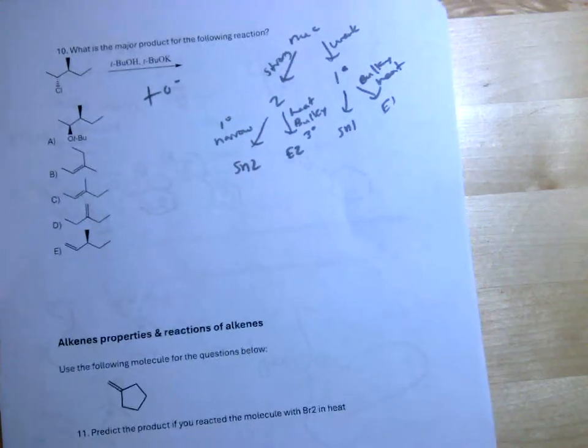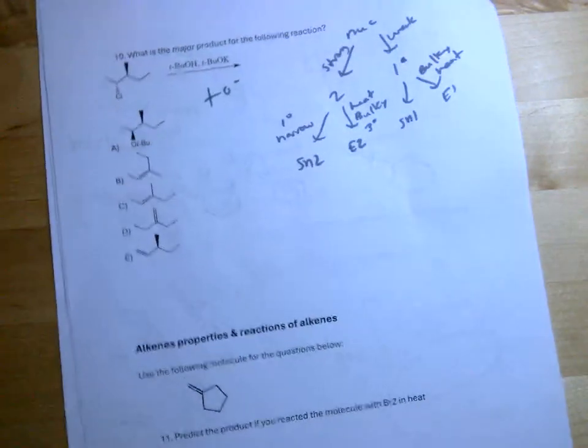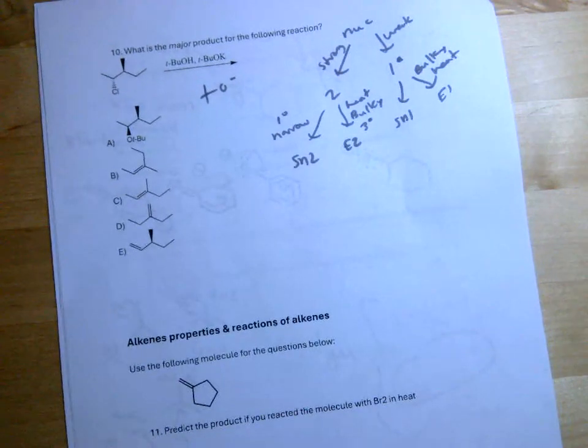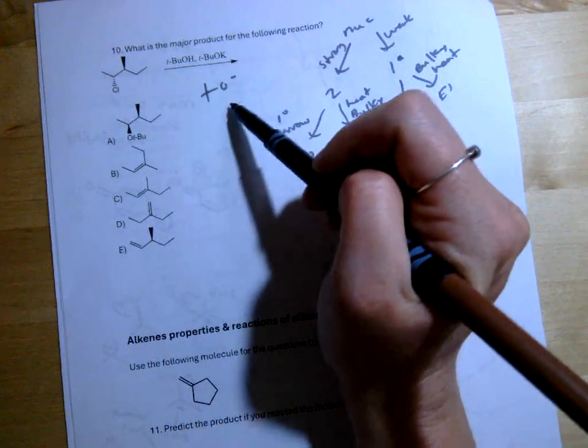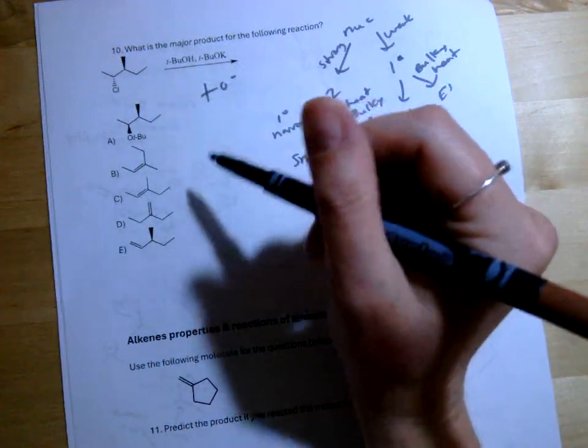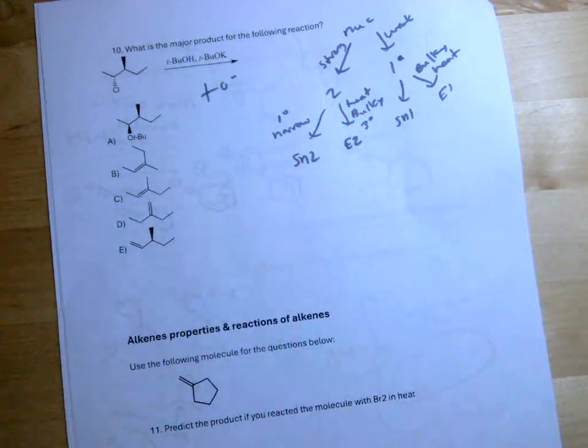But in this case, our nucleophile is tert-butoxide. The way I even know that it's an elimination or substitution reaction is because we have a good leaving group and we have this bulky nucleophile. If you weren't sure, you could go through all the types of reactions you learned in Organic Chemistry 1, just broadly.